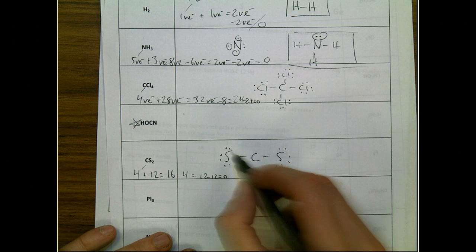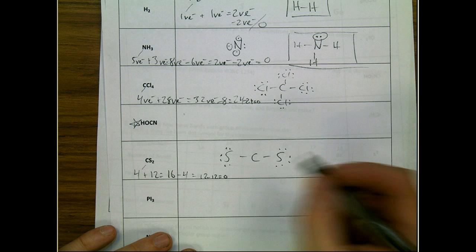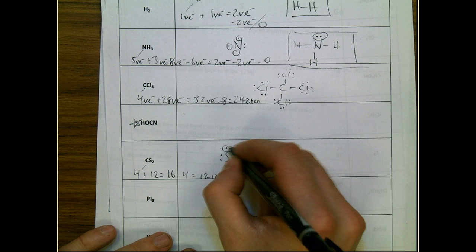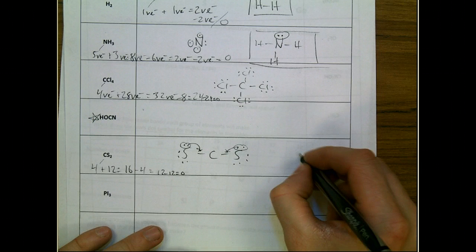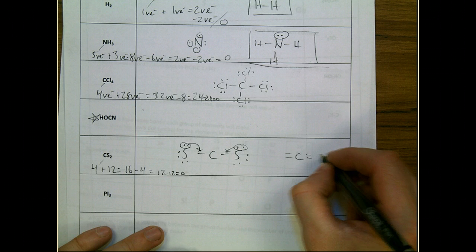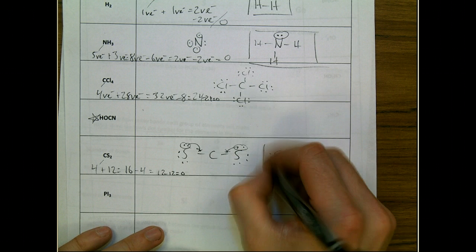Now, since I spread them on the outside, I check to see if I have octets. Got an octet on that sulfur. Got an octet on that one. This carbon doesn't have an octet, and that's when I know there's a double bond. So I move these in to form a double bond, and I have 2 double bonds on the carbon, and then each sulfur is connected like that. There's the answer.